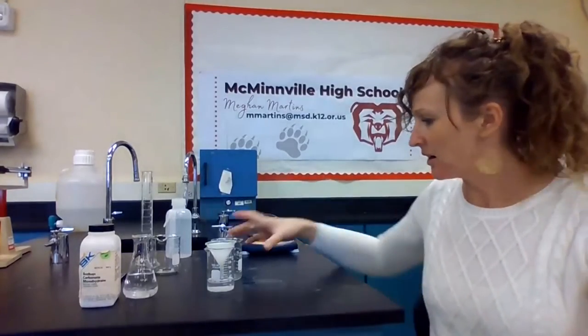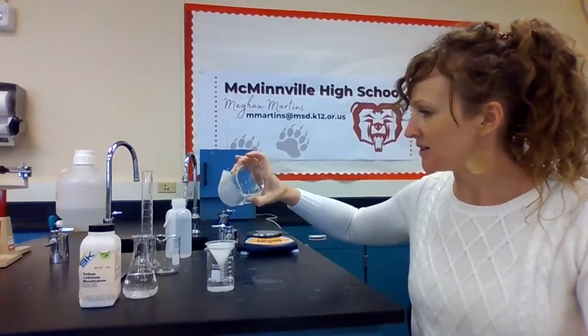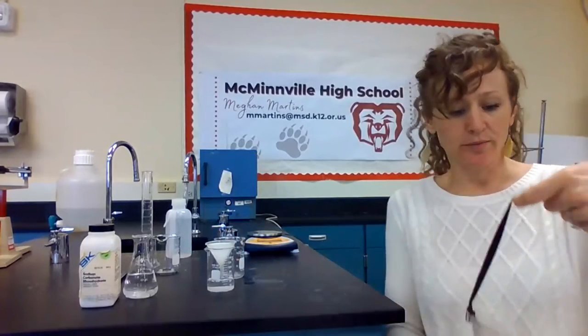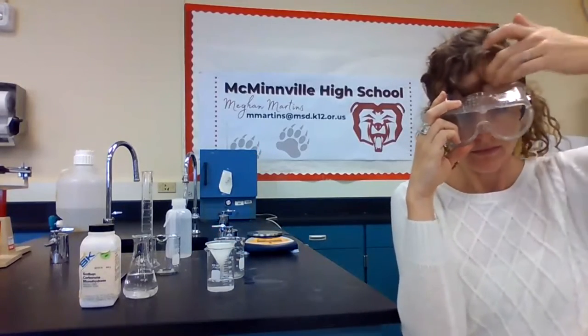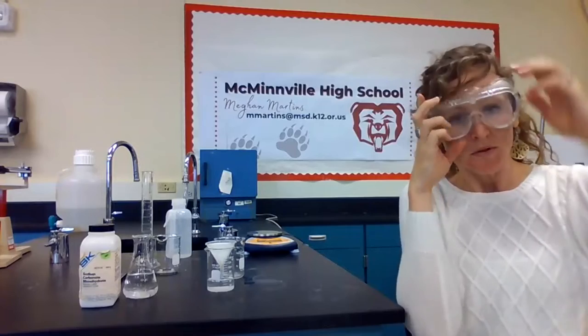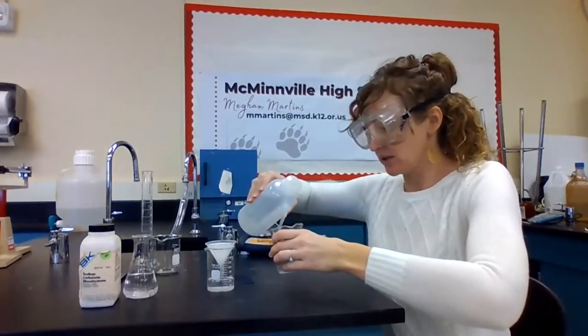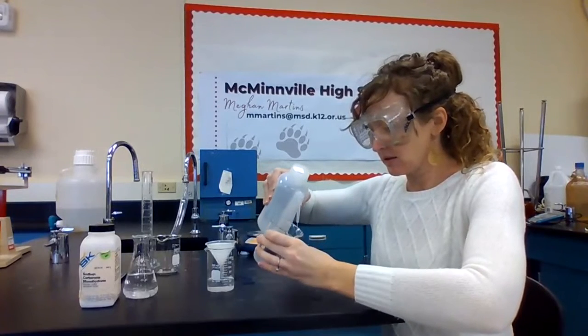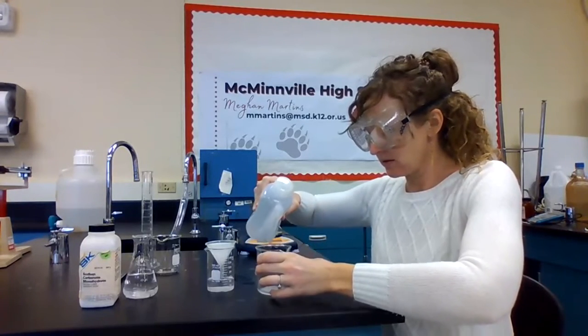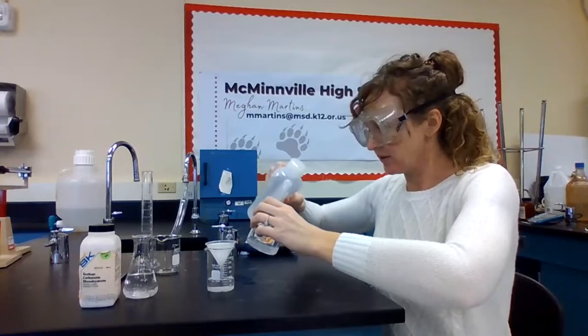Okay, our sample has finished draining, so we are going to wash the beaker out, and into our filter paper.